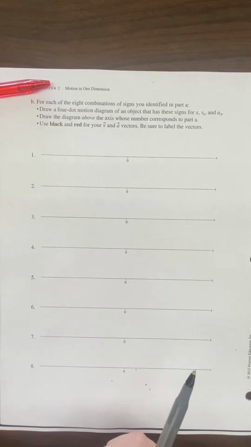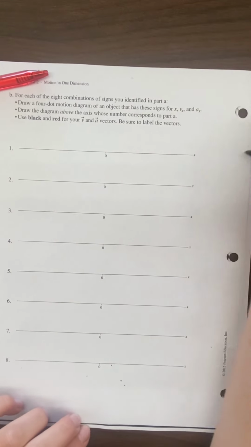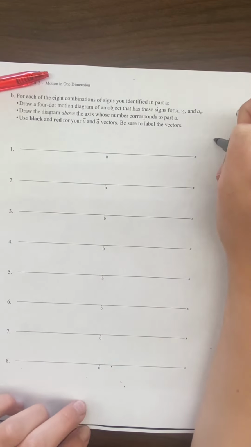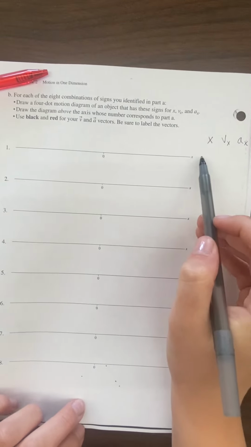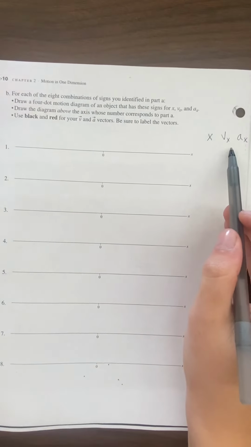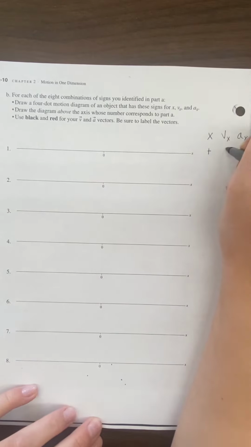So we will start with if velocity, position, and acceleration are all positive. So I'm just going to list the signs over here to the right to organize our work. So we've got x, v of x, and a x. So this is the velocity and acceleration in the x direction. And our first combination, let's do when they're all positive.